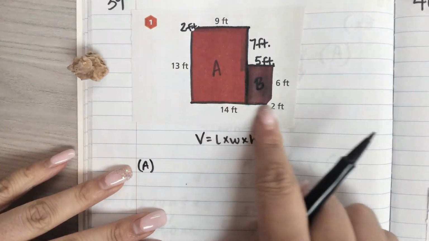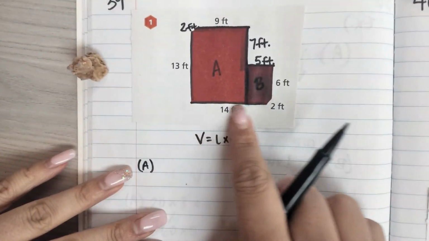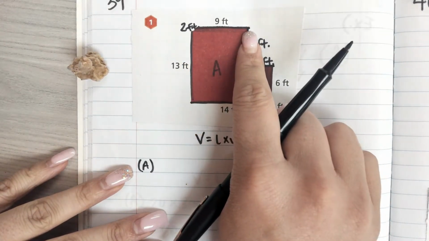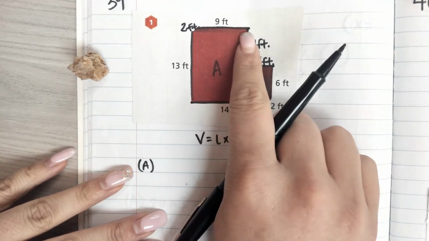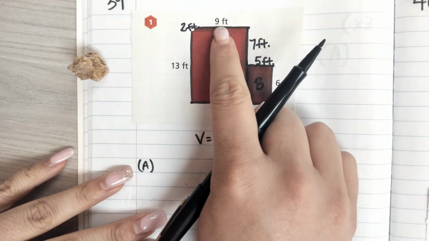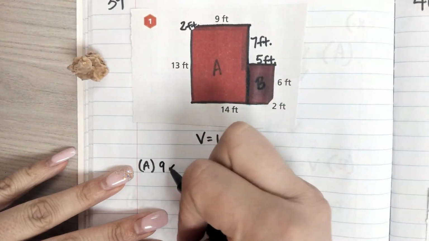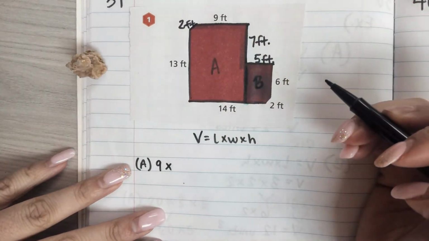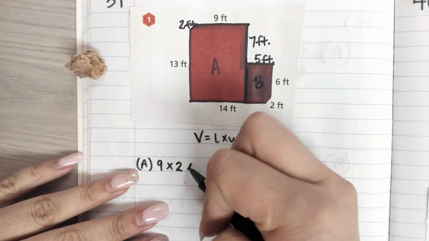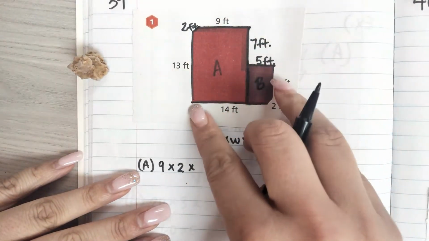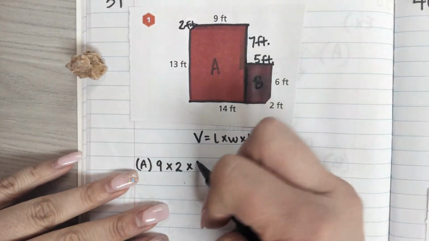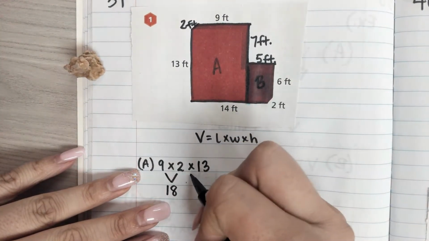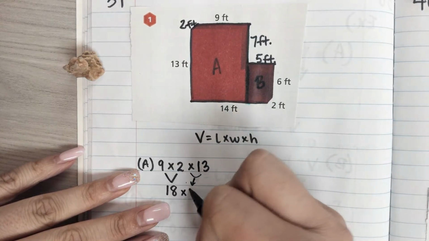I can see here that the 14 goes all the way across, so I know that the 14 will not be my length. Instead, I'm going to come up here to that line that does not go all the way across. My length for rectangular prism A is 9. I'll plug that in, so 9 times, and then width is usually that diagonal, which we talked about yesterday, so there's our diagonal. So width is 2 feet, and then our height is how tall up and down, and we have 13 feet. So we will find the answer here. We have 9 times 2, which is 18. We want to bring down that times 13.